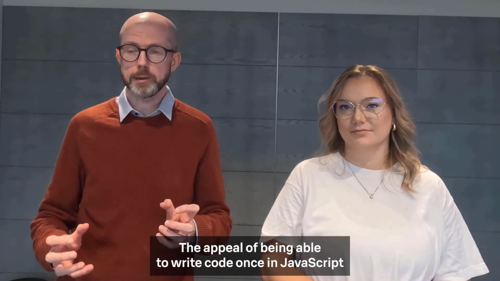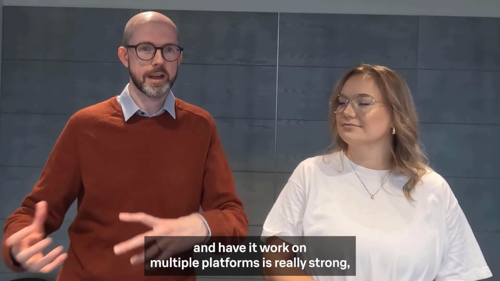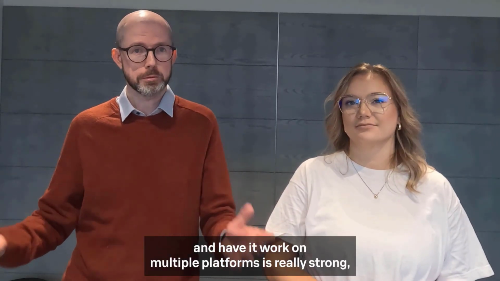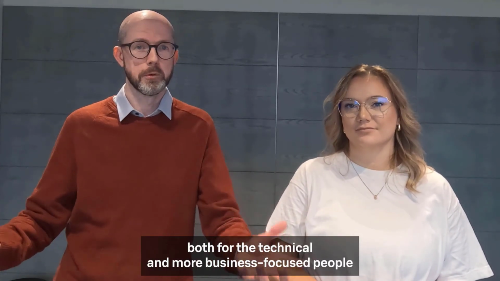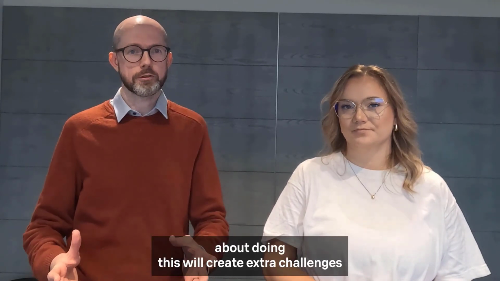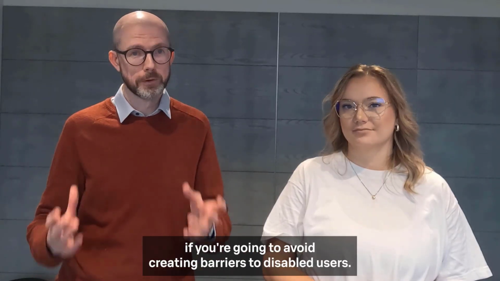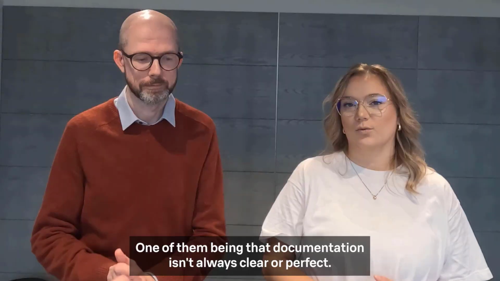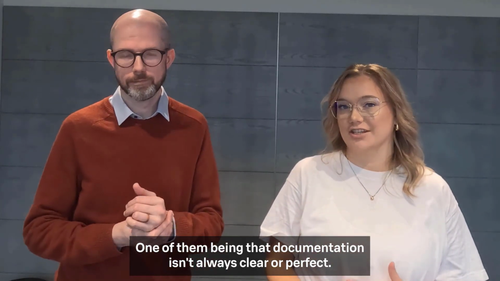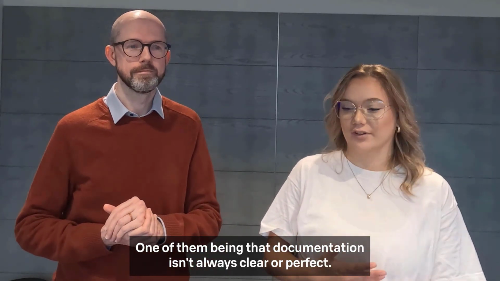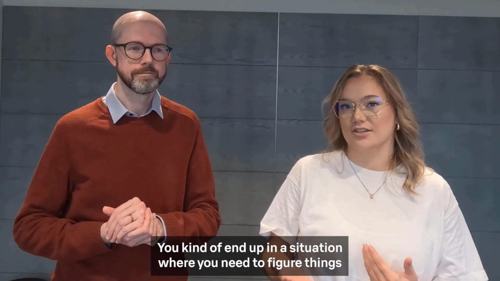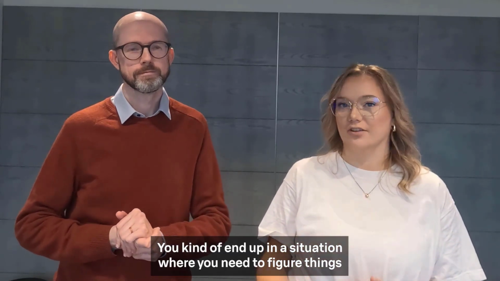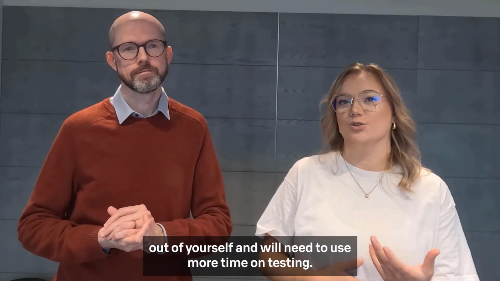So in conclusion, React Native is a really popular way to build cross-platform mobile applications. The appeal of being able to write code once in JavaScript and have it work on multiple platforms is really strong, both for technical and more business-focused people. But doing this will create extra challenges if you're going to avoid creating barriers to disabled users. One of them being that documentation isn't always clear or perfect. You kind of end up in a situation where you need to figure things out yourself and will need to use more time on testing.